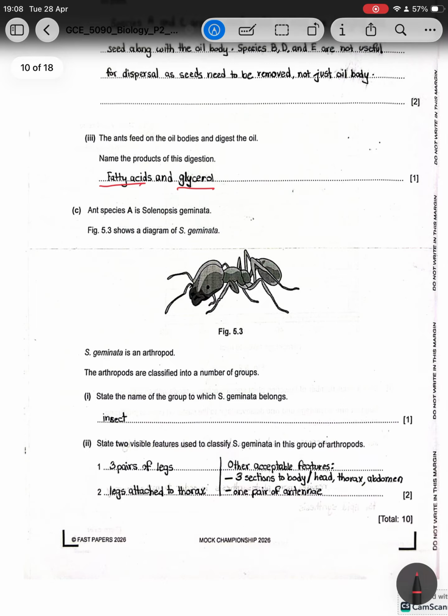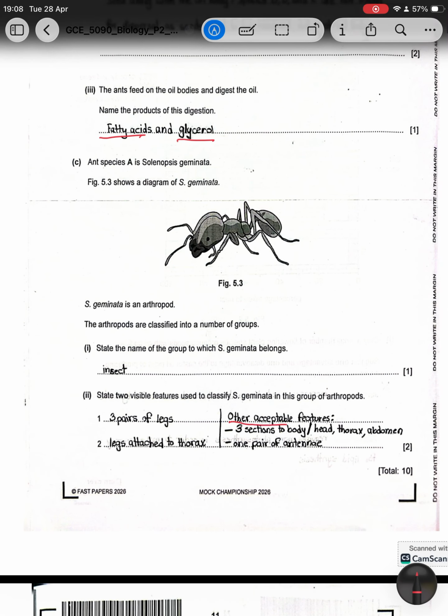The arthropods are classified into a number of groups. State the name of the group to which S. geminata belongs. So it's obviously an insect. State 2 visible features used to classify S. geminata in this group of arthropods. So number 1 is 3 pairs of legs and legs attached to thorax. So there are also other acceptable features. So you can either mention 3 sections to body, or they have a head, thorax, and abdomen, and 1 pair of antennae. So there are 2 of them here. So these are the features that you need to identify this group of arthropods.